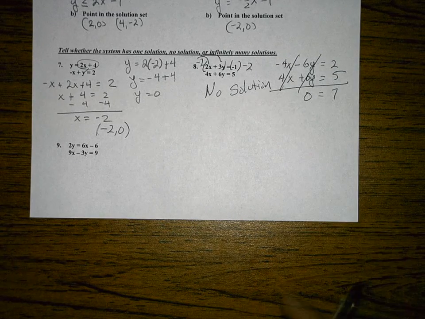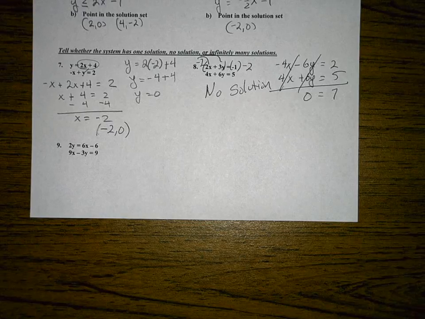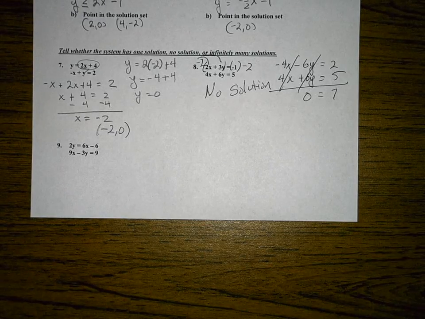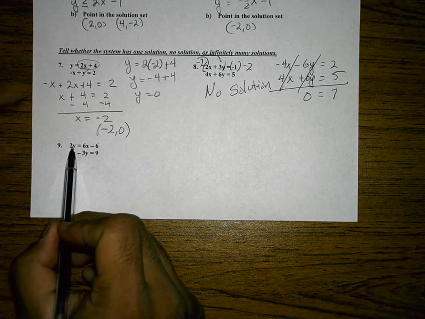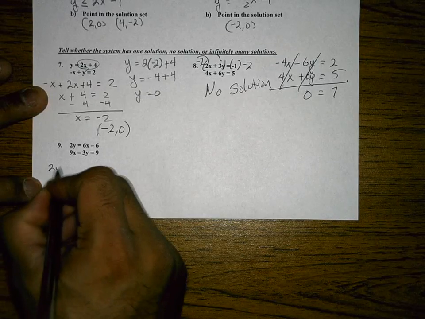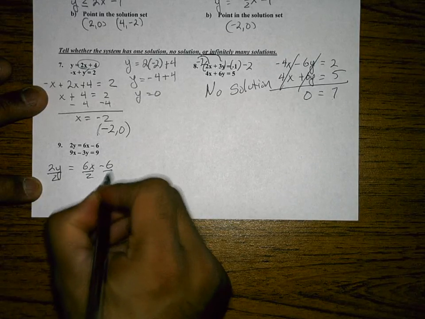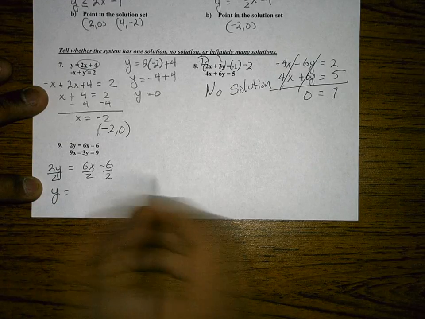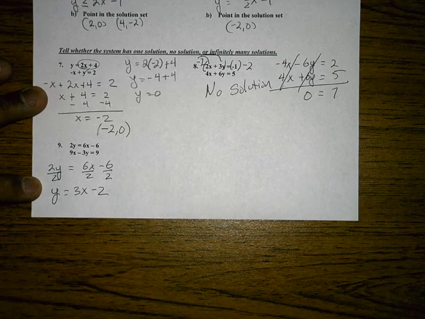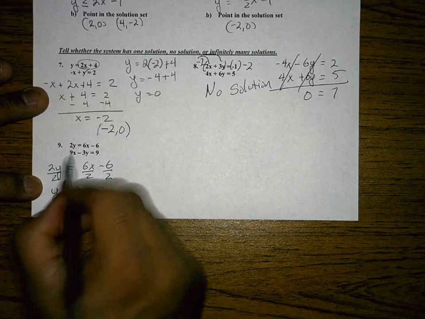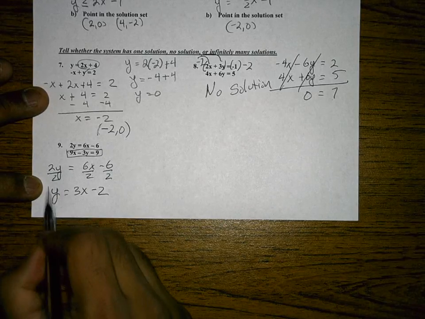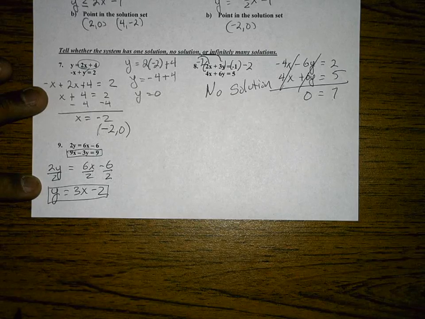All right, number 9. So this one, I got to do a little messing with it here. I'm going to take the top. I'm going to do substitution. But I got to get this y by itself, so I'm going to write this over here to give myself a little bit of room to work. Divide everything by 2, and y equals 3x minus 2. Okay, so I got the y by itself. So I'm going to put a box around these two, so you don't plug into the wrong equation.